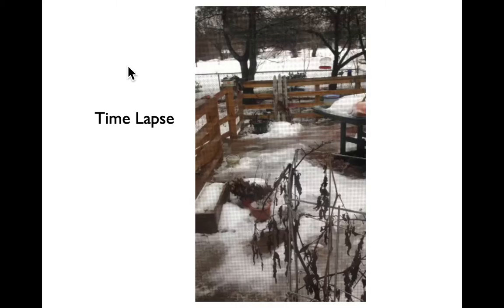Here's another one. In this case, you have to look way at the back fencing, not the metal fencing, but the wooden fencing or on the deck. And I took this one. You can see there's kind of a grid there. I leaned it against a window, and I started it, and I left it there for 10 minutes and then came back and shut it off.